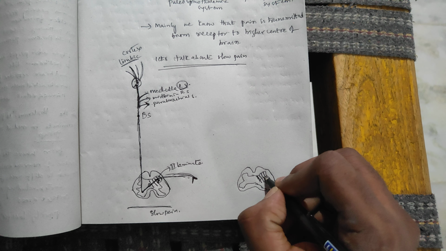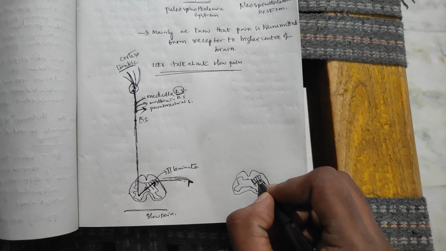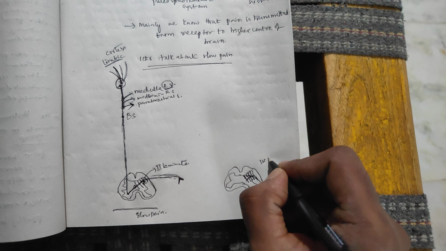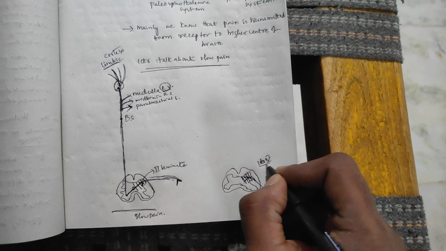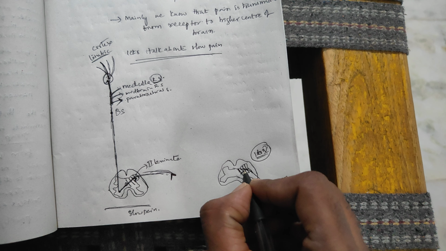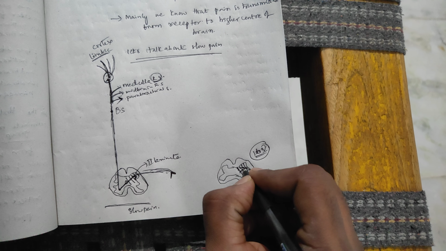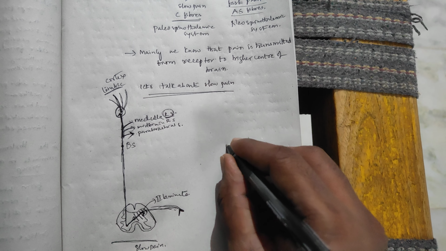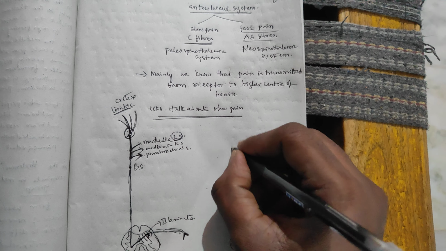So it uses laminae 1 to 5, where the first order neuron terminates, and the second order neuron starts from here and moves to the opposite side and goes through the brainstem to the thalamus.